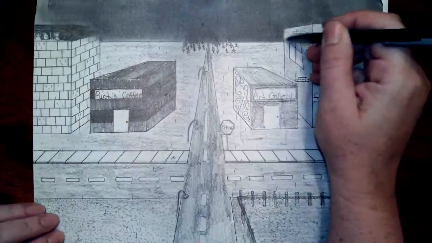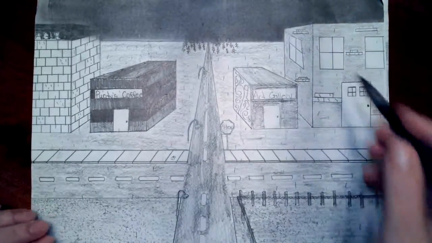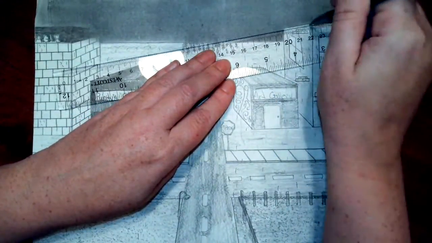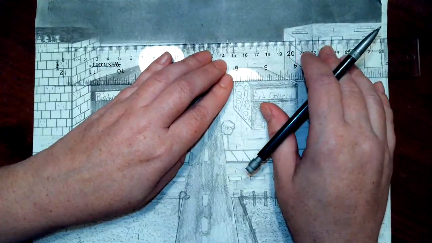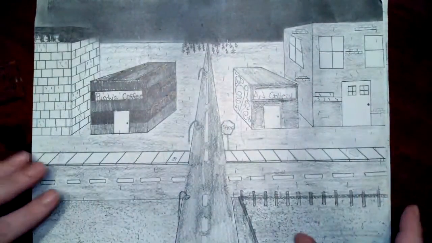Now, this right here is not correct, okay? And I'll show you why. If I take my ruler to the top of the building, you can see that this line is coming down to the dot, but that window is not. So they should have brought their line this way. And that's some of the rules we're going to be talking about.